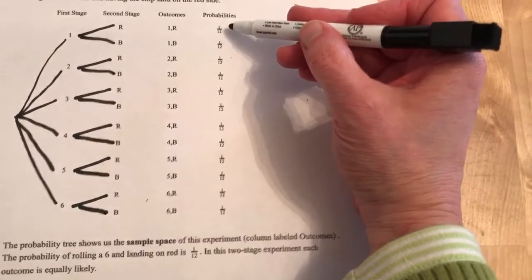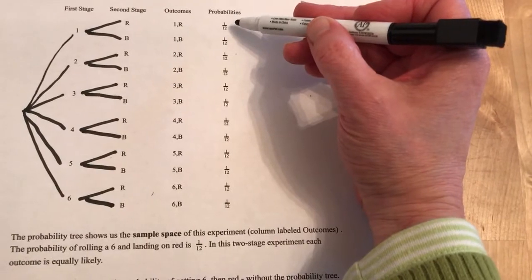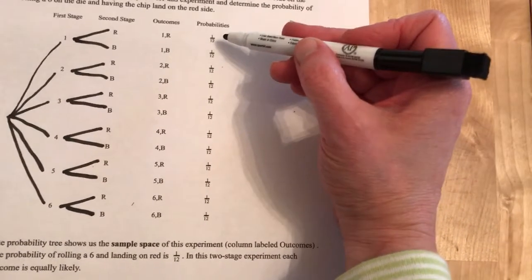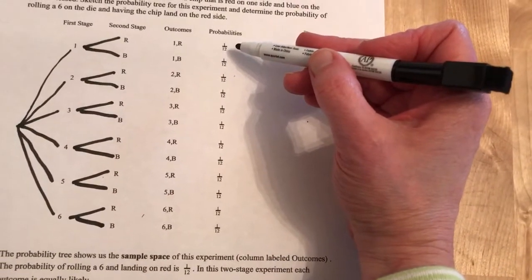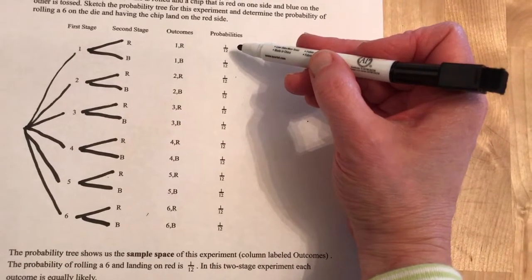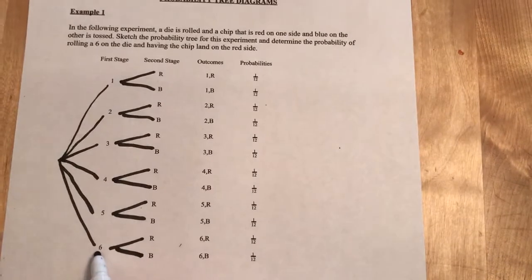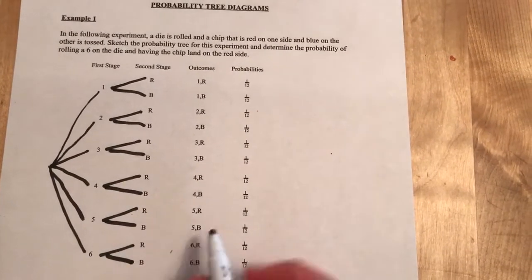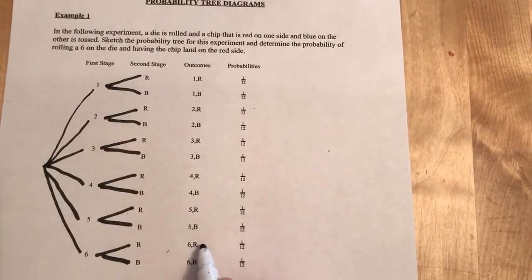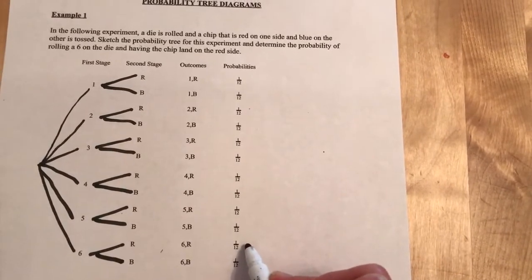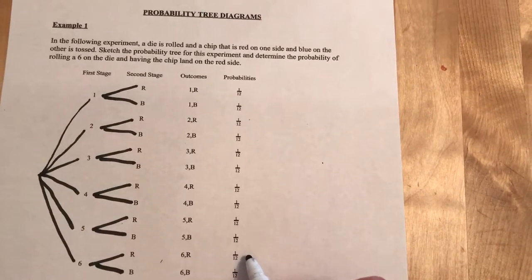So that would be 1/12 along each of the branches. And so, for example, if I wanted to know the probability of rolling a 6 and landing on a red, I would say, okay, here's a 6, there's a red, so it would be this one right here, and that has a probability of 1 out of 12.